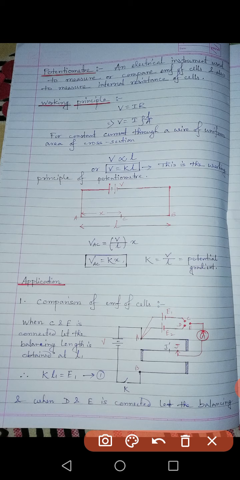Now suppose E1 is connected with the galvanometer by connecting C with E. Now this jockey, we will start sliding from point A towards B. First we keep the jockey at A, then we slide it along this wire.